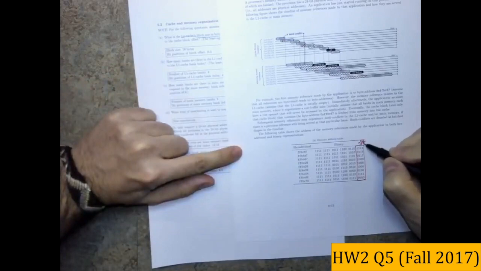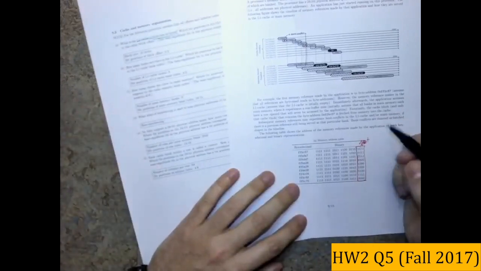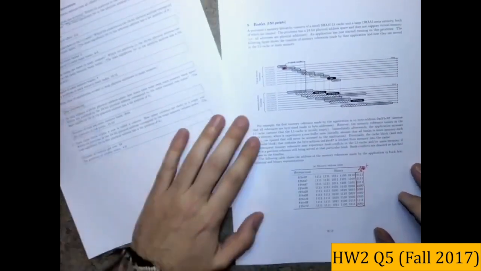So we concluded from the previous question that these bits are for the offset, so we don't care about this. Our goal is to find the bits that are mapped to the banks. We can start from the beginning. Here we have a bank conflict. If you have a bank conflict, it means that the bits corresponding to the banks are the same.